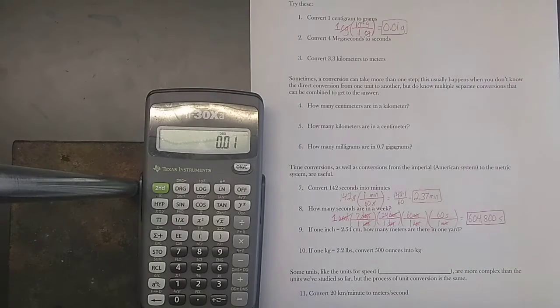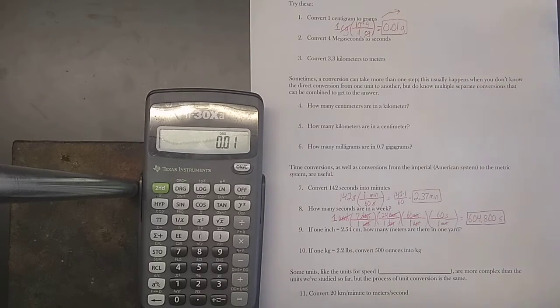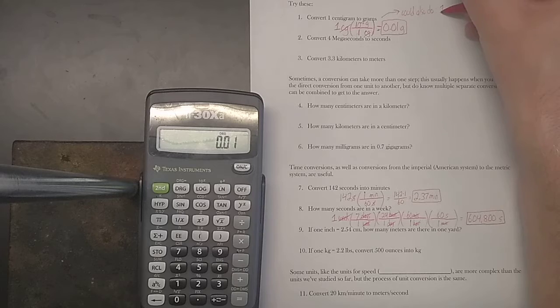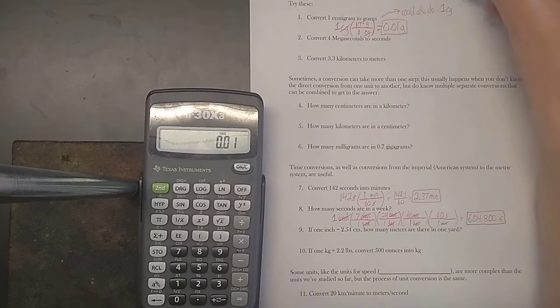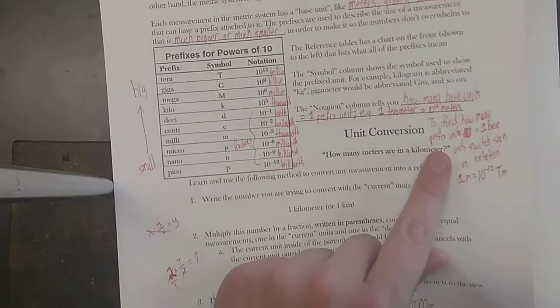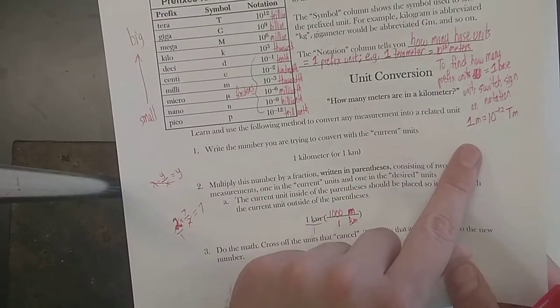Now, some of you might be saying, wait a sec, the whole deal with the negative exponent, that just seems like way too much work. I will show you another way you could do this, okay? It's still the same format, but just a different way of thinking about it. You could have also done something like this. 1 cg. Remember that we wrote on the front, to find how many prefix units are in 1 base unit, you switch the sign on the notation.